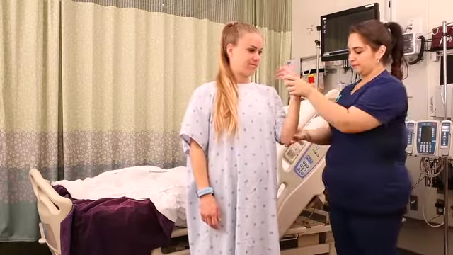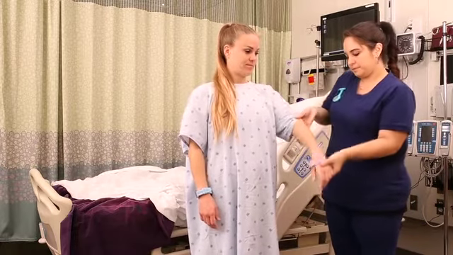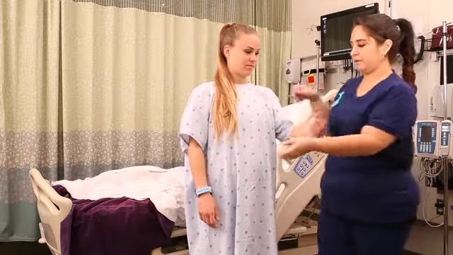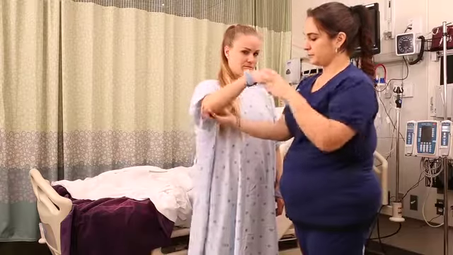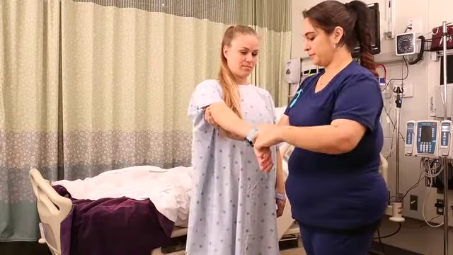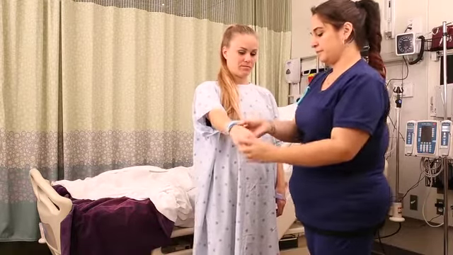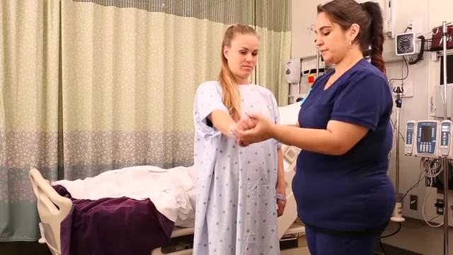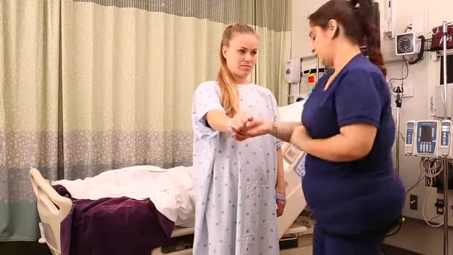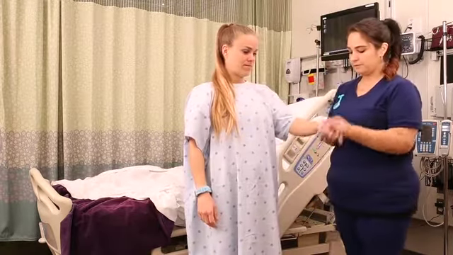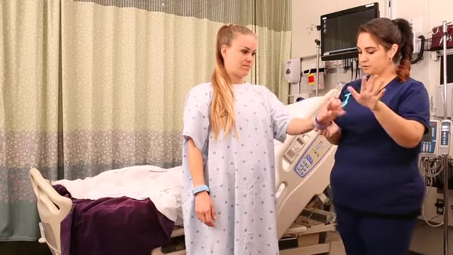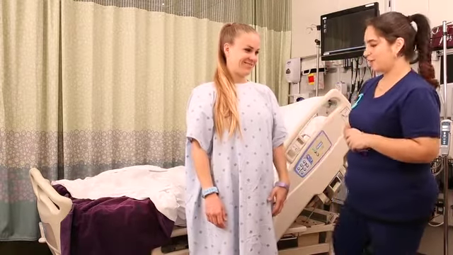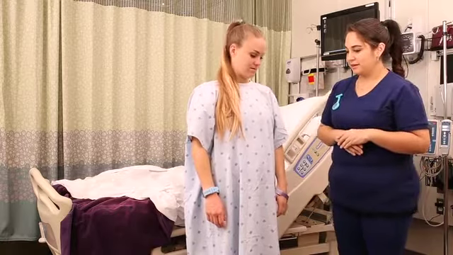Now you're going to repeat the same inspection and palpation for the elbows, taking them through flexion, extension, supination, and pronation. Then the wrists, flexion, extension, supination, and pronation, and of course the hands through flexion and extension, all the while inspecting and palpating the joints for any abnormalities and asking for any pain.